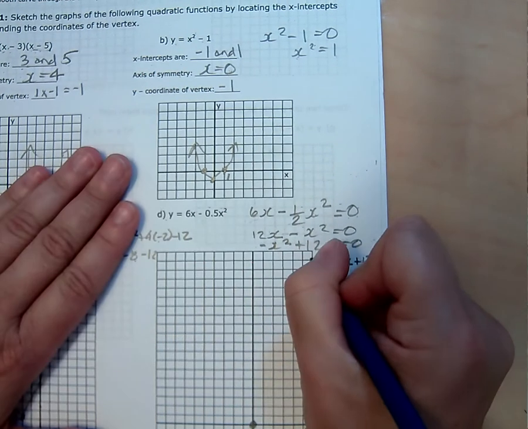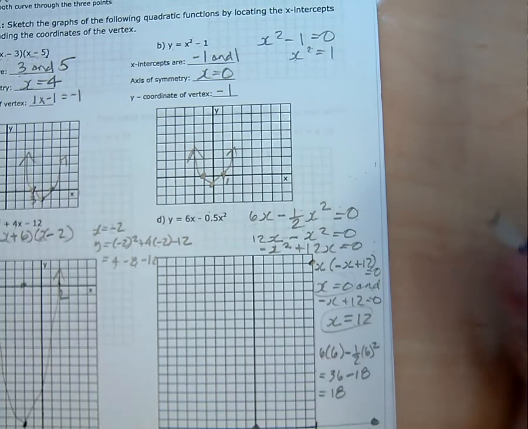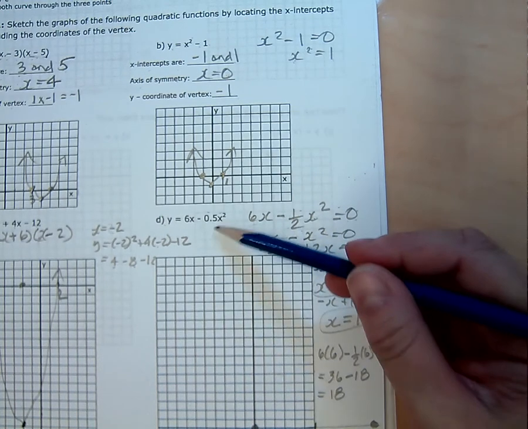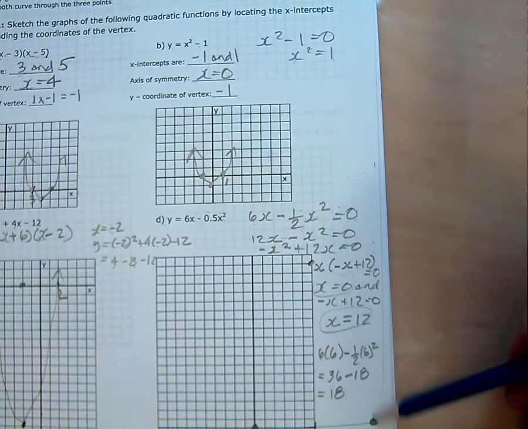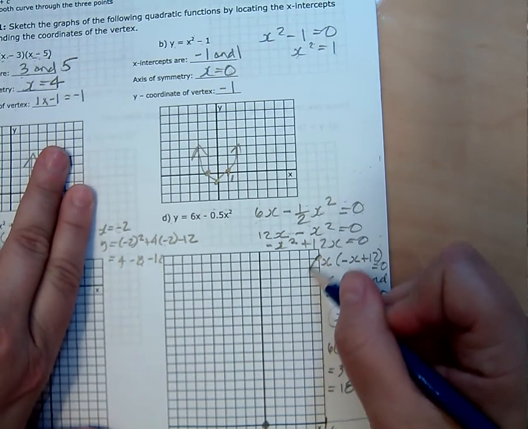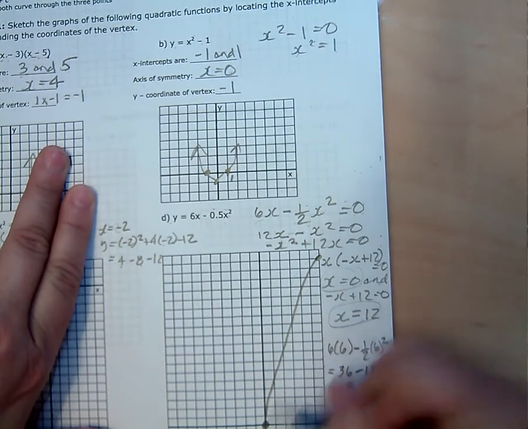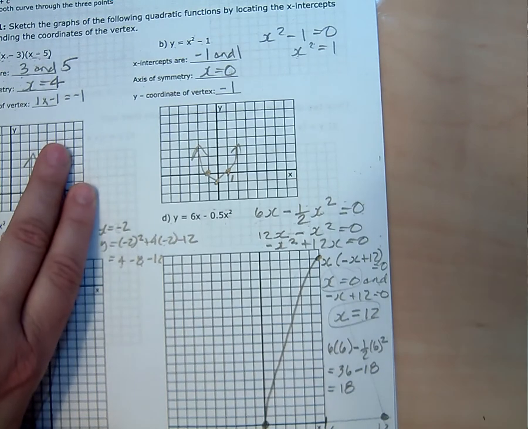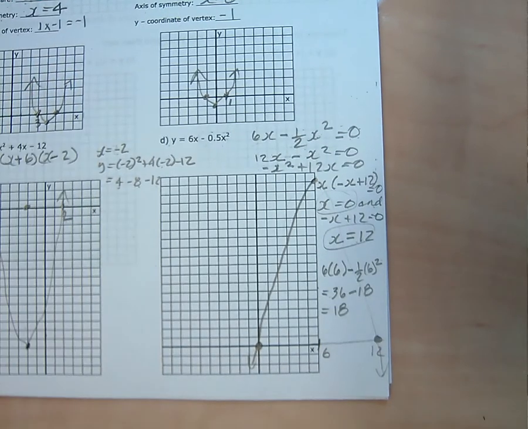So here they gave me the right space. And then here I know when I see this negative in front of my x squared, I have a concave down curve. So I'm just going to draw it lightly here so that I don't cross out my writing for you to see. And there is my graph.